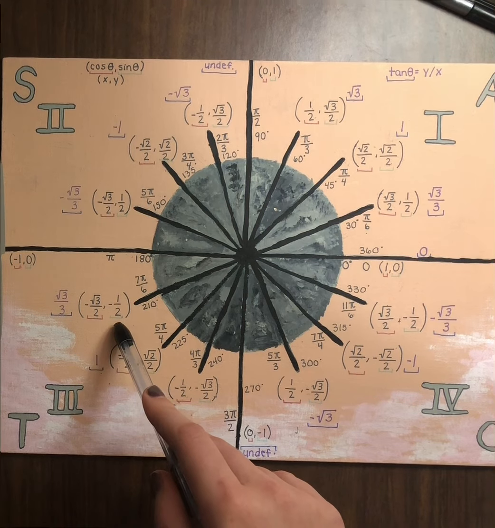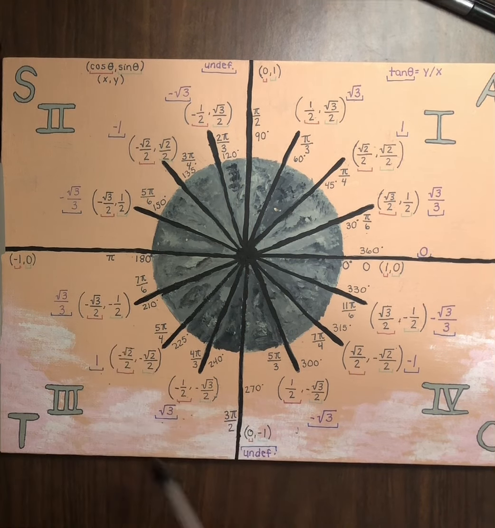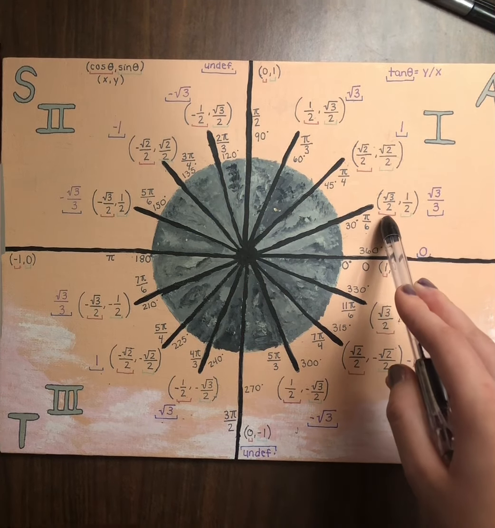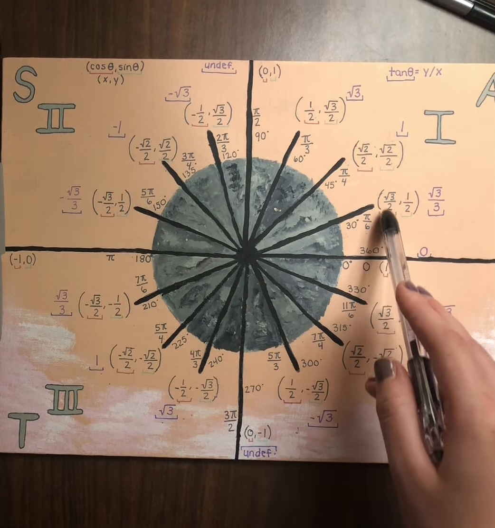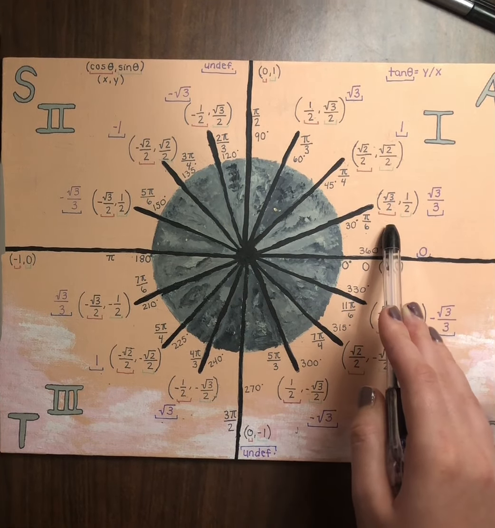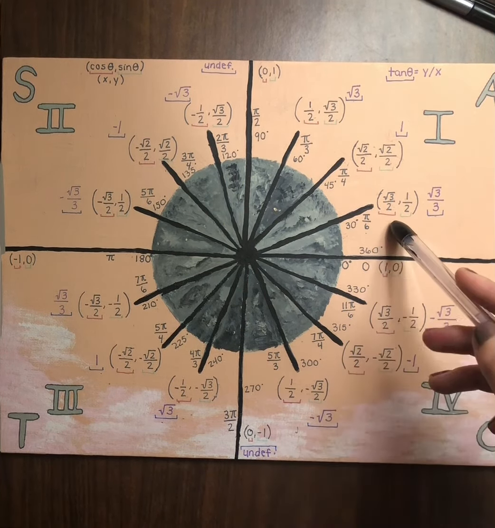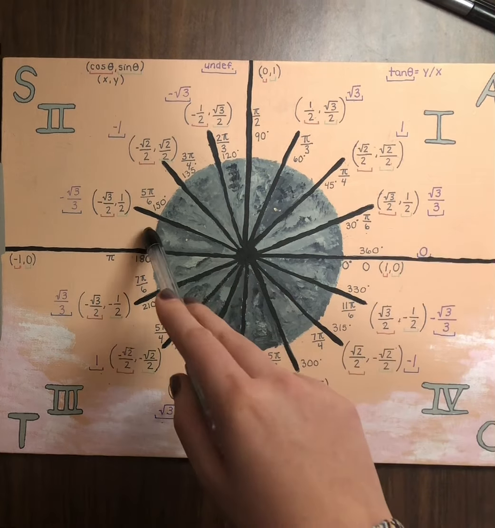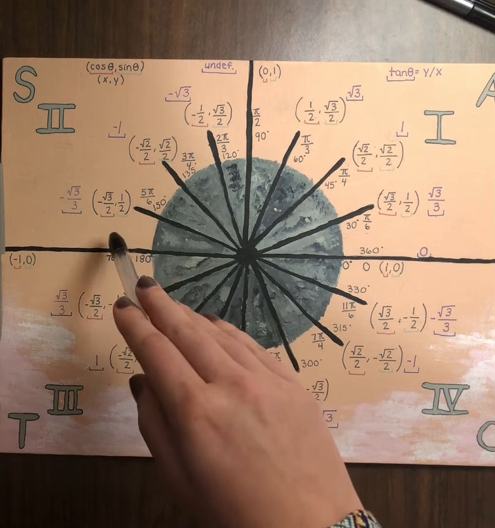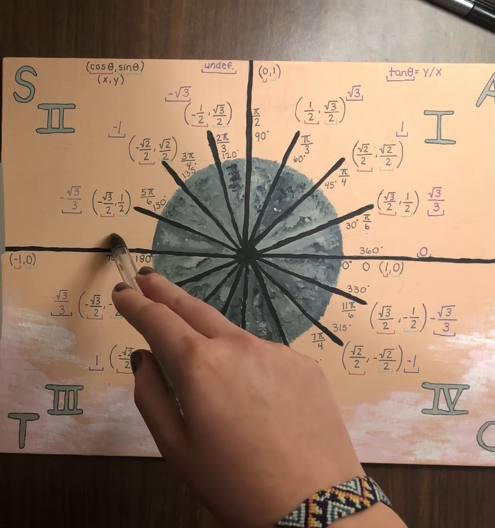Then we have cosine 30 degrees, which will be over here in our first quadrant. And our cosine is square root of 3 over 2 because it is our x value. For number 5, we have cosine 150, which is in our second quadrant. And we are looking for the x value, which we'll use the coordinates, when it'll be negative square root of 3 over 2.